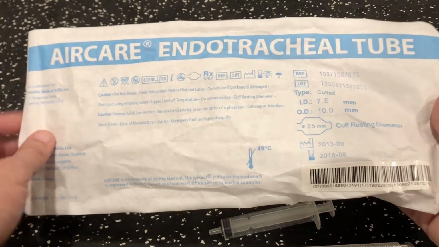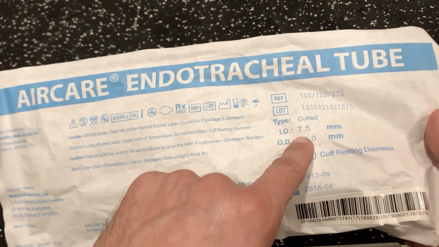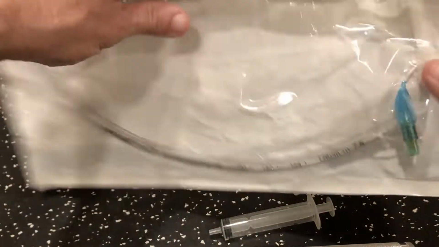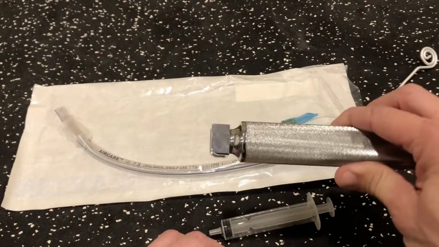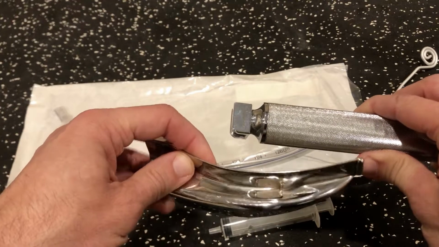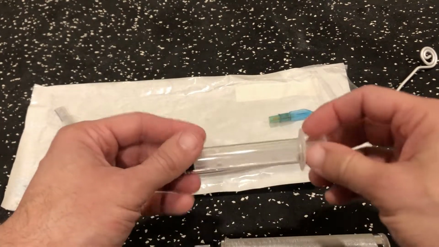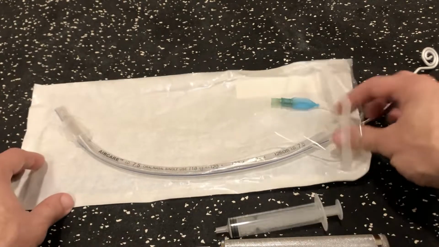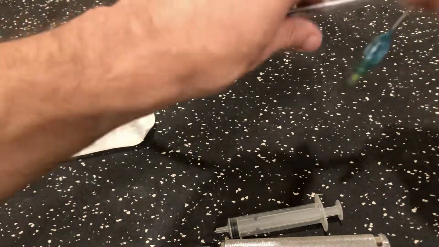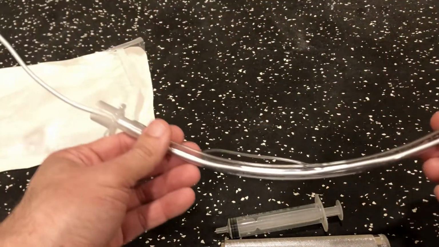These are found in the crash cart. They have multiple sizes. This one is a 7.5. We would also need a laryngoscope and a blade, and we'll go into this in a little bit. Also, you would want to have a 10 cc syringe, and we'll go into why you would need that. Let's look at an endotracheal tube.